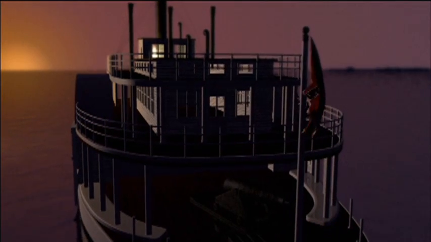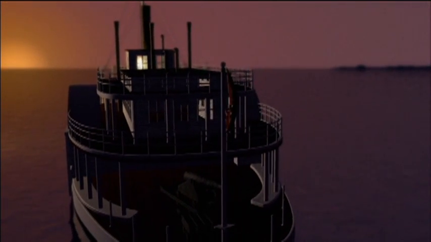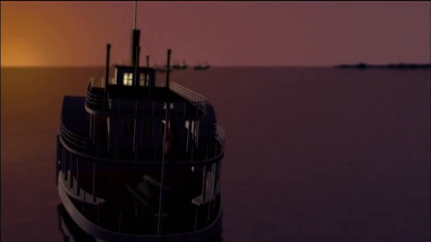Pass on by. So they're safe, right? They're free? Well, they're not completely free, because now we have the situation where a Confederate flagged vessel is sailing out and it begins to approach the vessels of the Union naval blockading force.